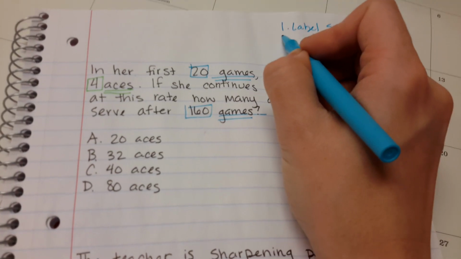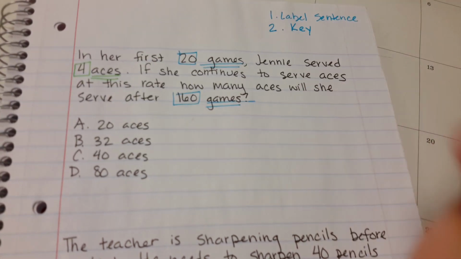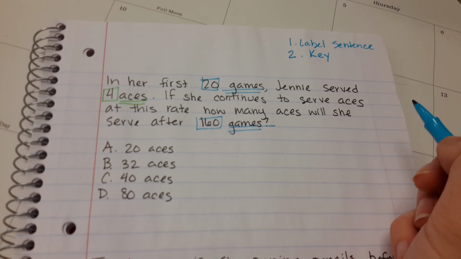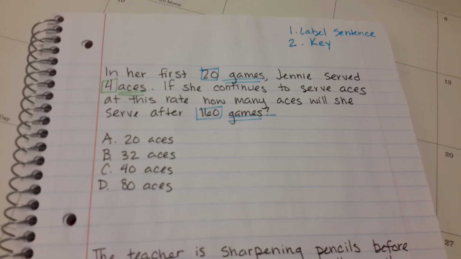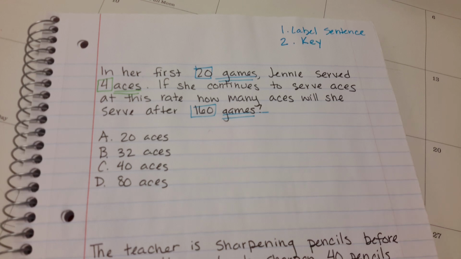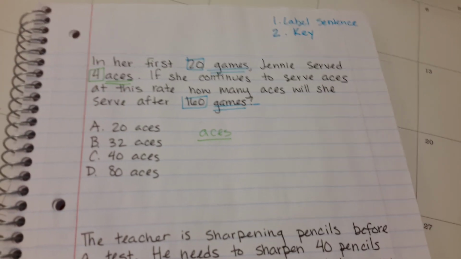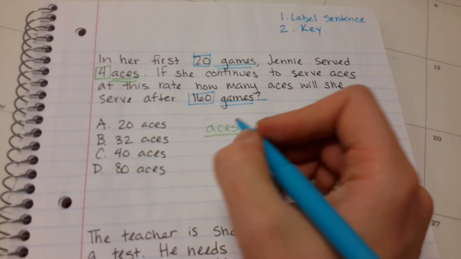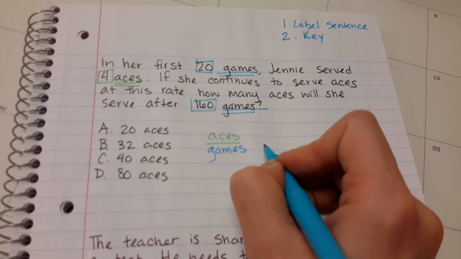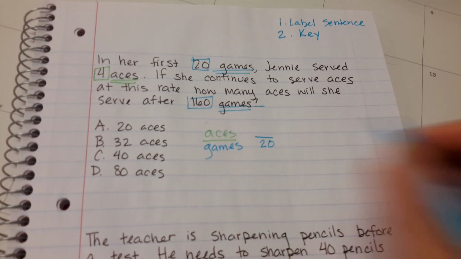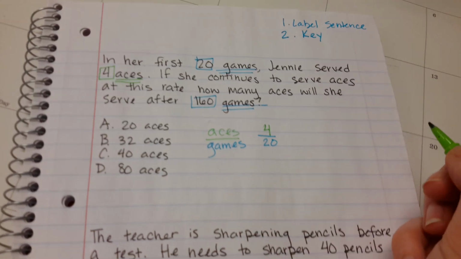After we label our sentence, we are going to set up a key. Again, you can't make your key wrong. We've talked about this a lot, but once you make a key, follow it. My key is going to be aces over games. So I know that in 20 games, Jeannie serves 4 aces.